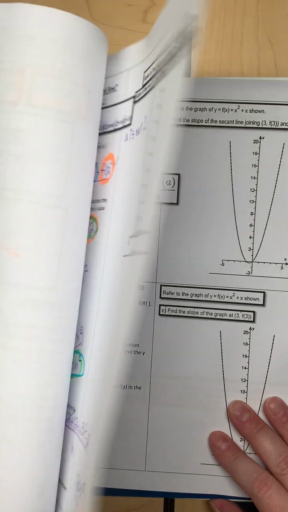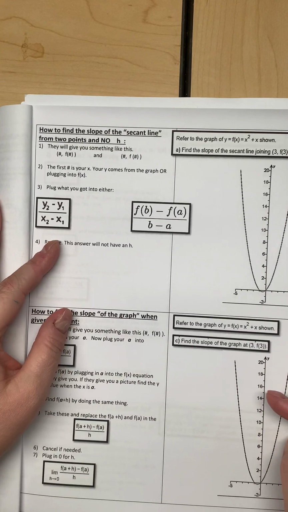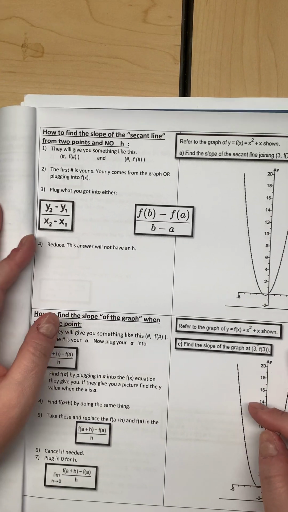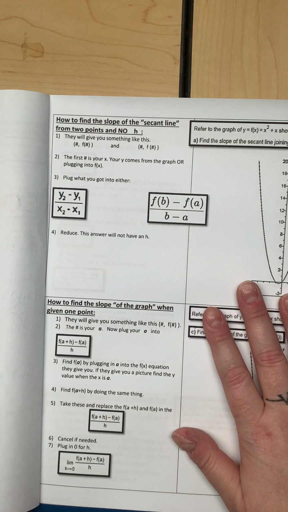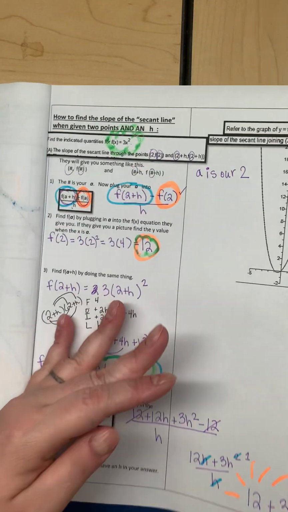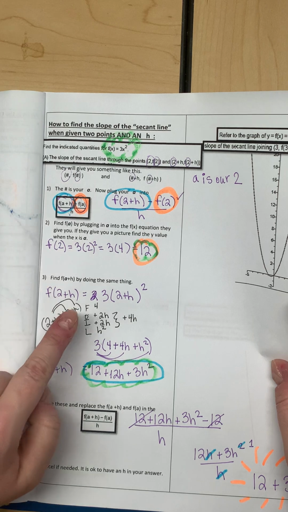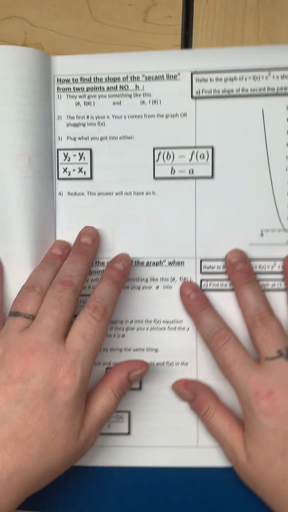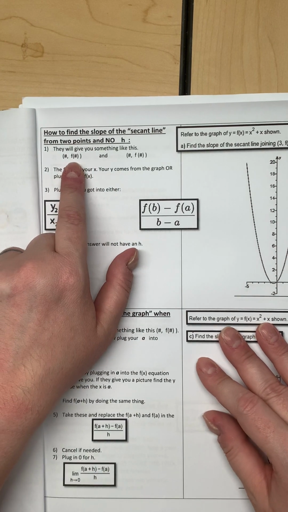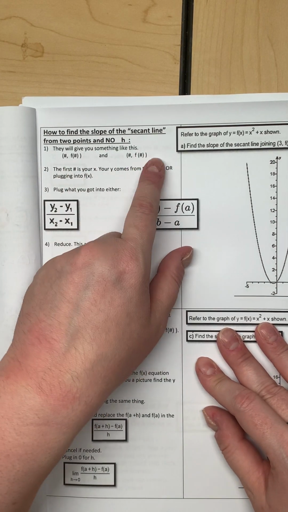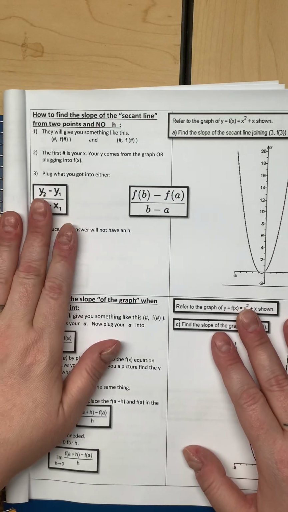Okay, so this is still for 9.4, but now we are going to find out how to find the slope of a secant line from 2 points where there is no h. The last video covered when there was an h in the problem. Now we don't have any h's. They will give you something that looks like number, comma, f of a number, number, comma, f of a number, as in the example we're going to do.